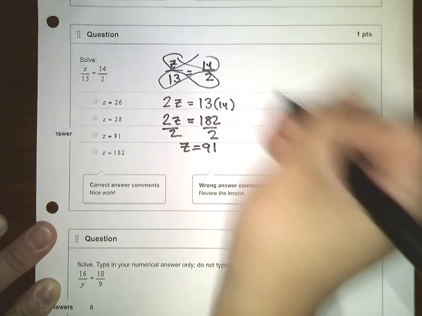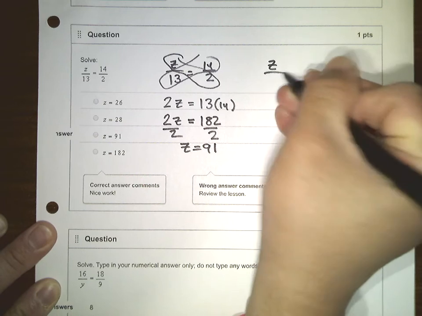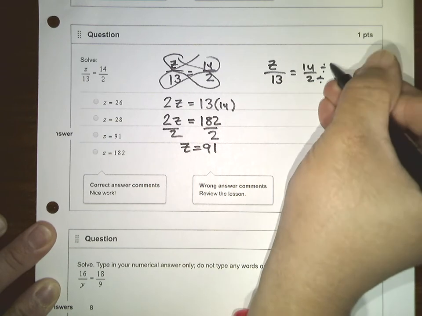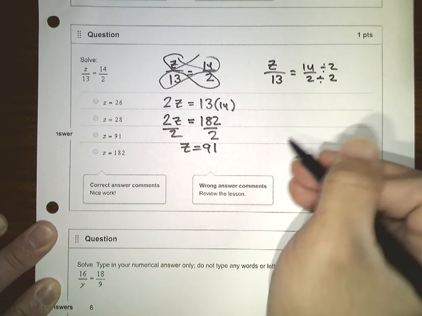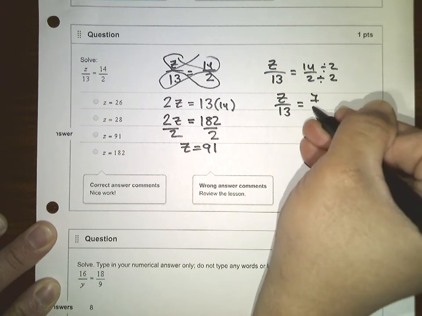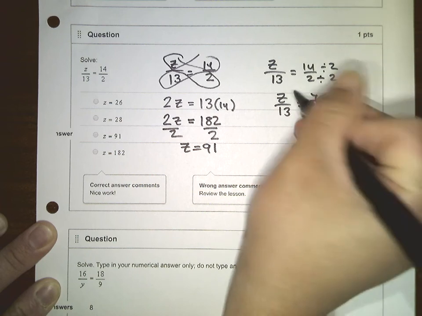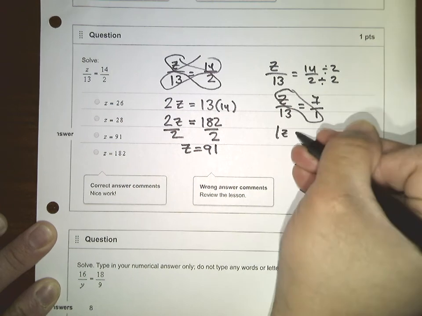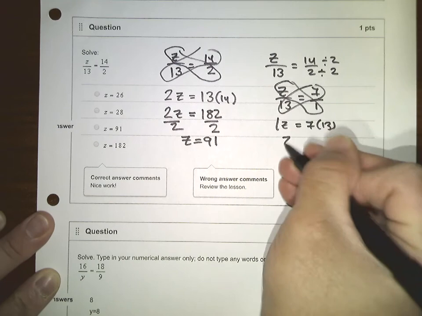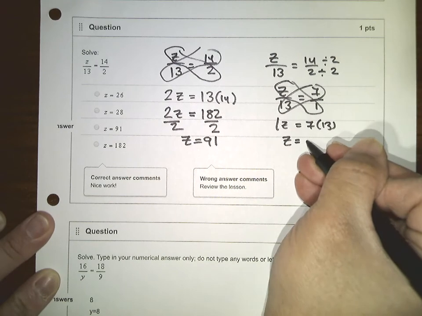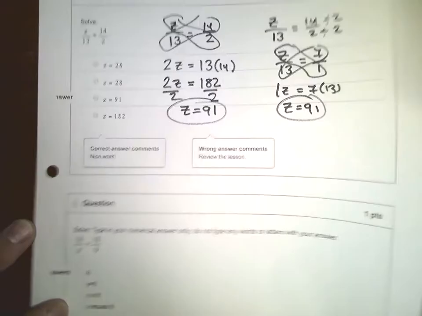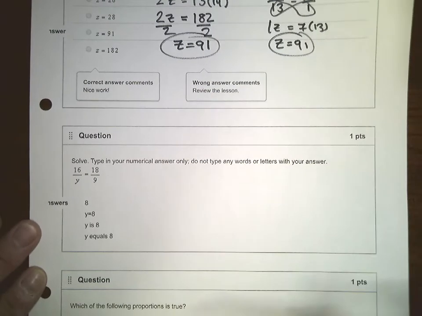Well, all right, here is another way to do this. z over 13 is 14 over 2, so I'll divide by 2 and 2 here. So I have z over 13 is 7 over 1. So 1z, or just z, is equal to 7 times 13. All right, so 7 times 13 is going to be 91. So again, there's more than one way to do each of these problems.